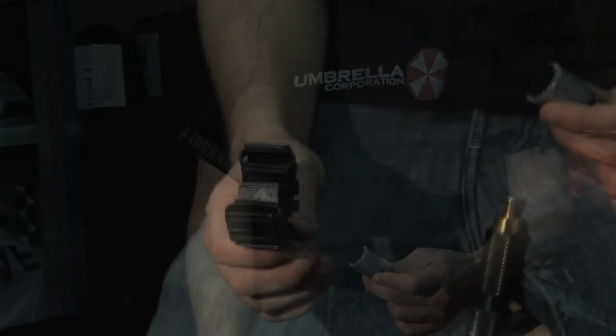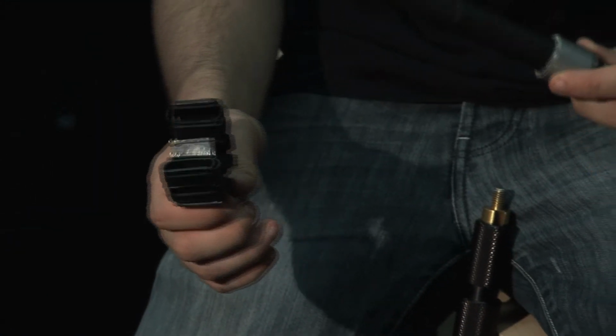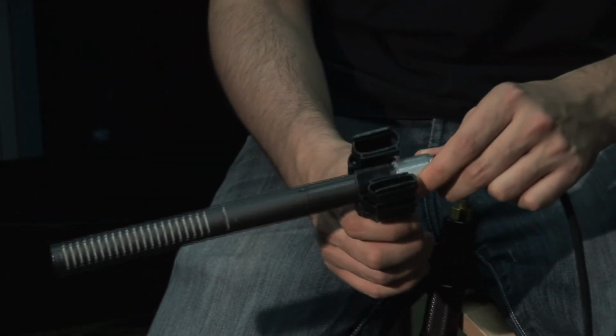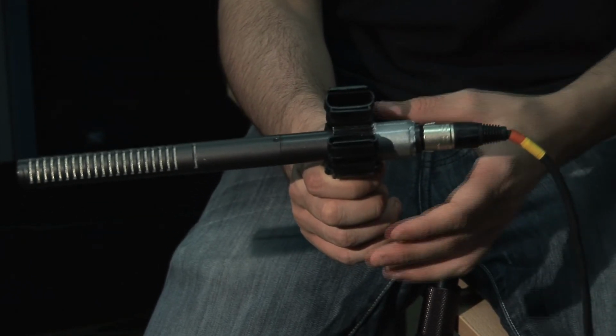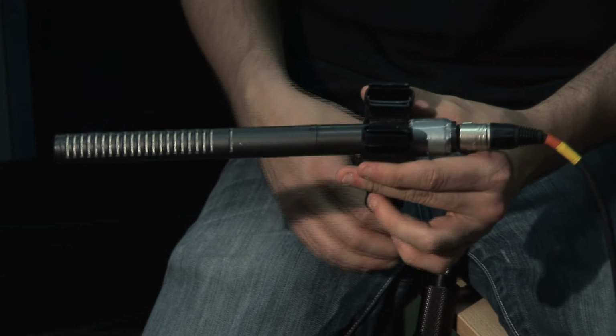There is also a shotgun condenser mic that can be mounted to the boom. The shotgun mic has a switch on the back to turn its high-pass filter on and off. This shotgun mic is not self-powered, and so needs phantom power from the camera.